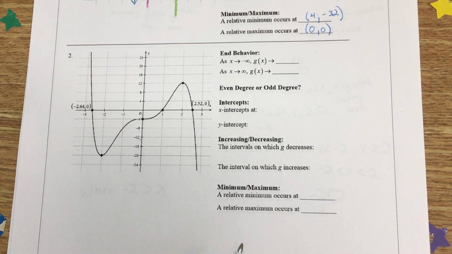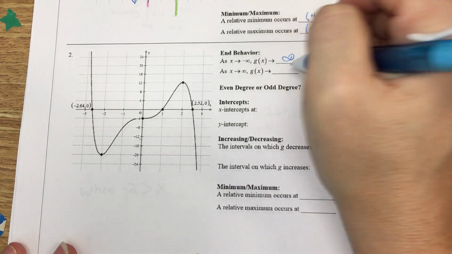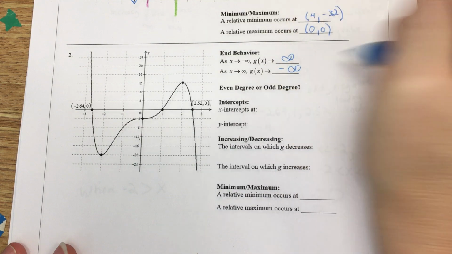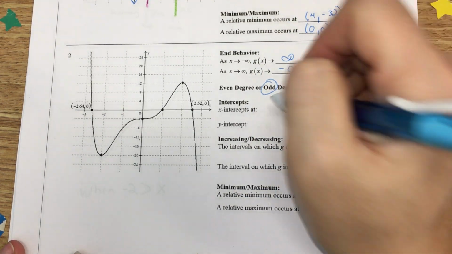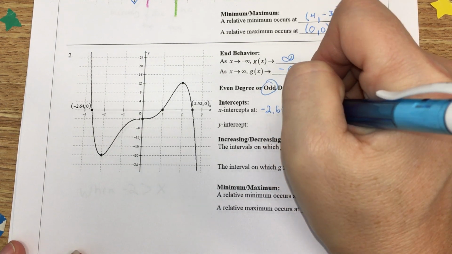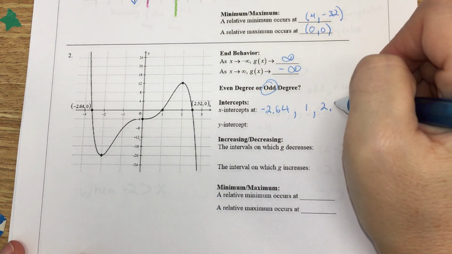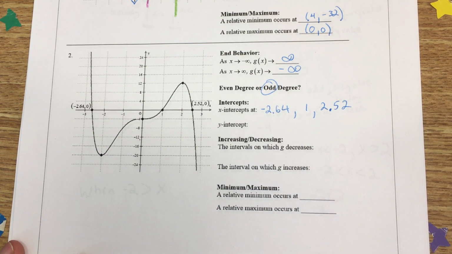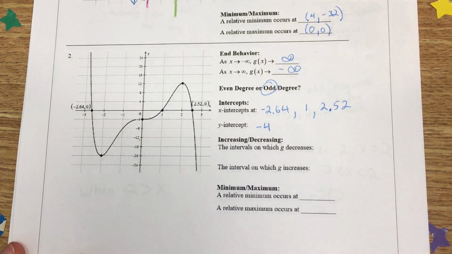Now, number 2, I got a lot going on. First off, my end behavior. On the left side, the function is going up, and on the right side, the function is going down, and that tells me I have an odd degree. I've got x-intercepts at negative 2.64, 1, and 2.52. I have a y-intercept at negative 4.